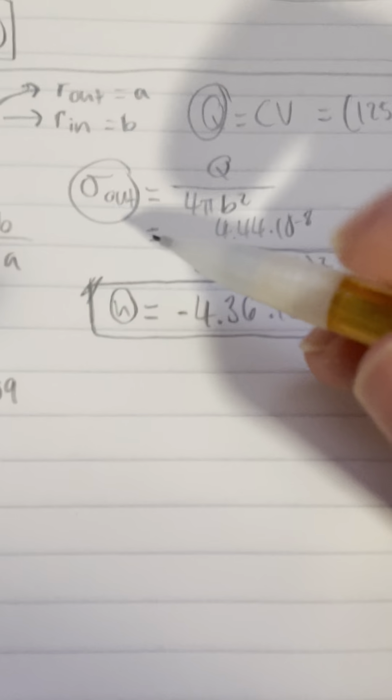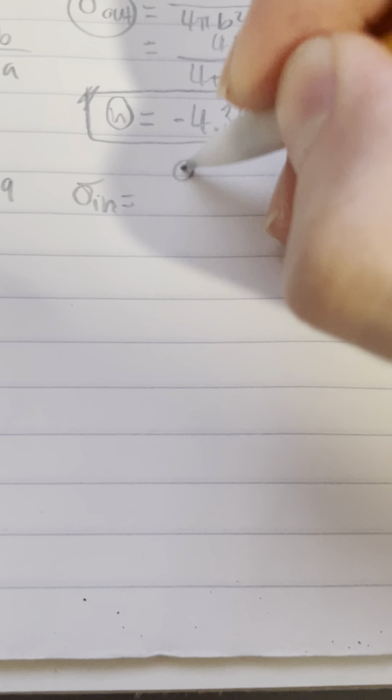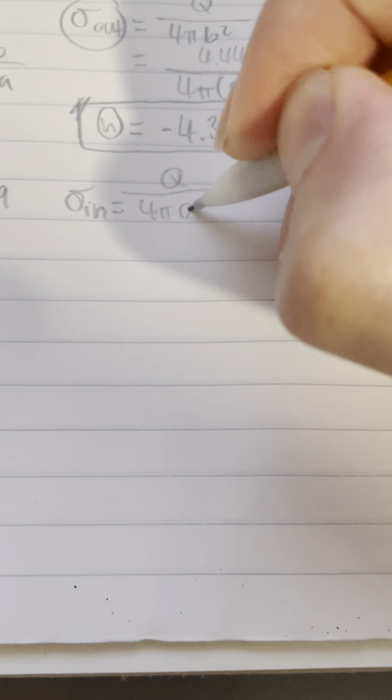Now they want us to do surface charge density of the inner shell, which is just going to be, instead of B, it's going to be A. So Q over 4 pi A squared. The only thing that's changing is our A, which is equal to 0.0826.